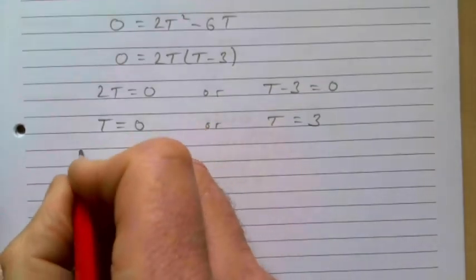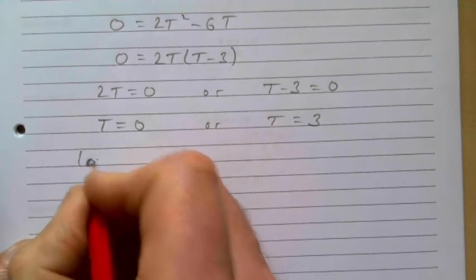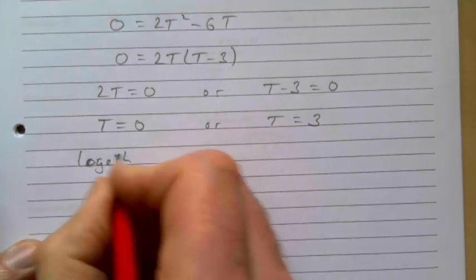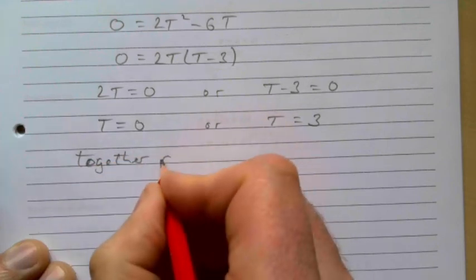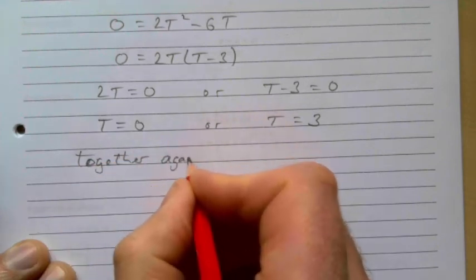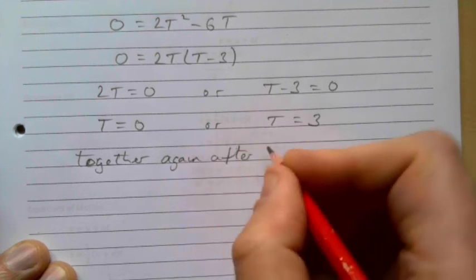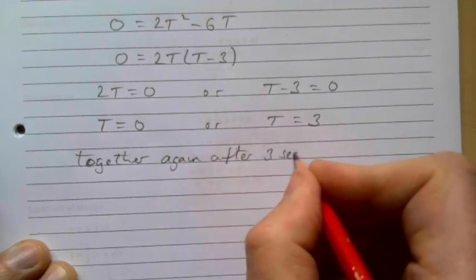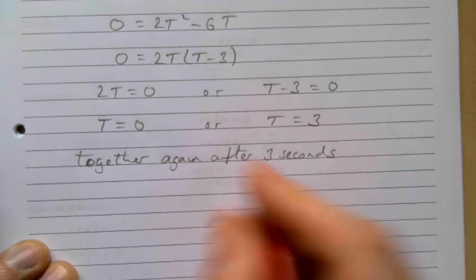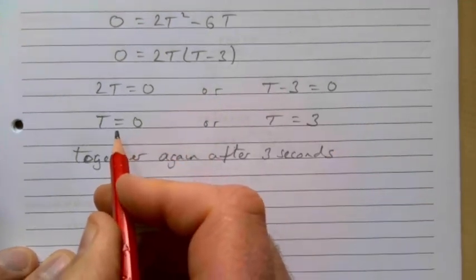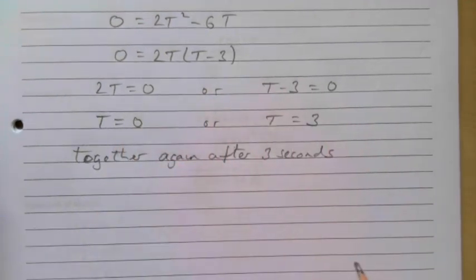Therefore, they are together again after 3 seconds. So remember they were together at 0, so that's come out of it as well. And then after 3 seconds, they're back together again.